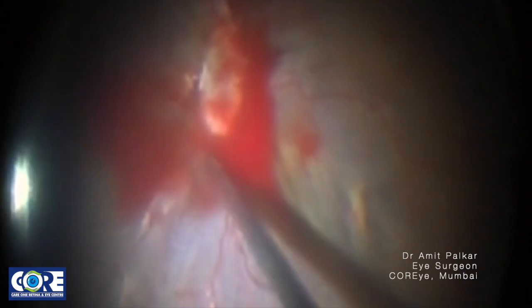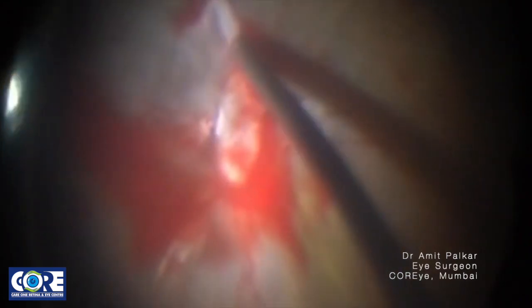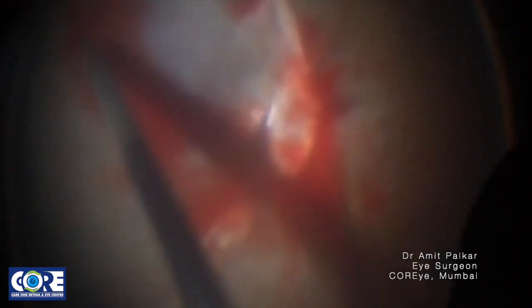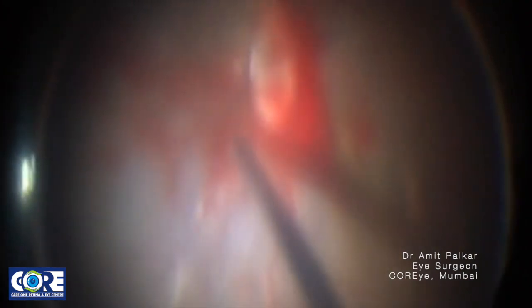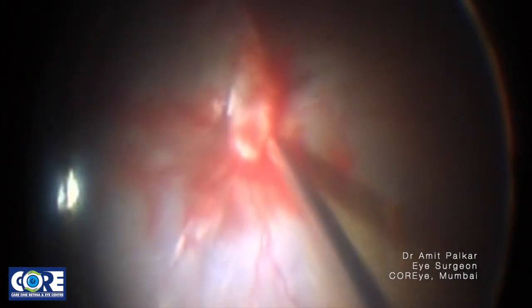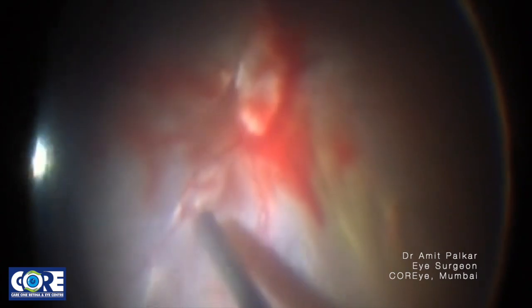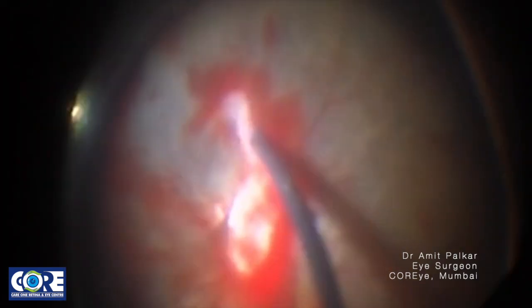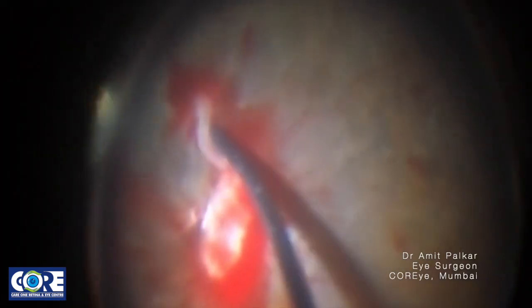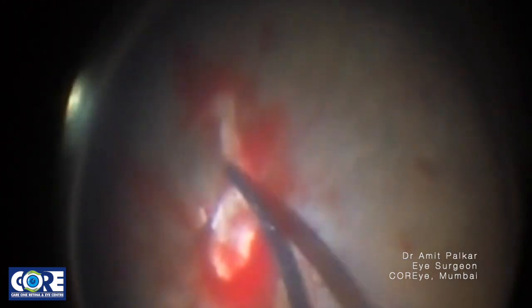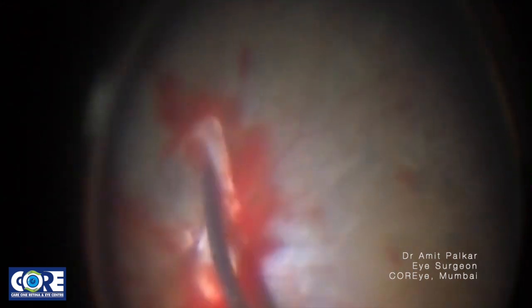In the meanwhile, there is oozing from the severed small twigs. Clearing the heme is very important because it hampers the view of your membrane dissection and is the most common reason for iatrogenic breaks. Again with the blunt spatula, trying to find a membrane. Appears to be quite adherent.